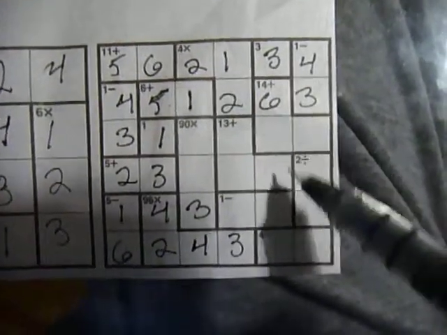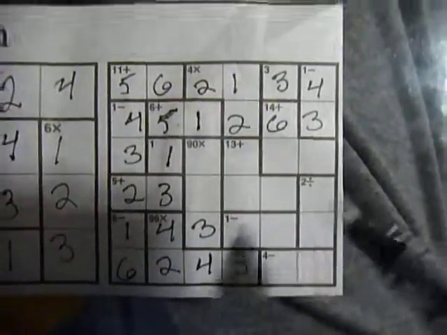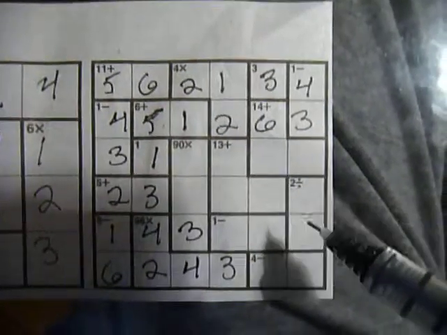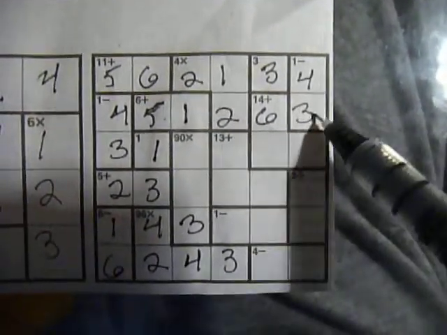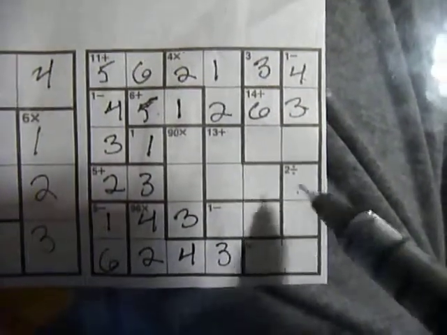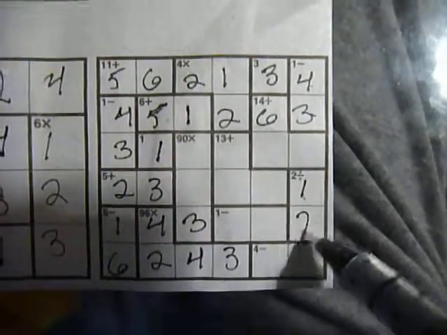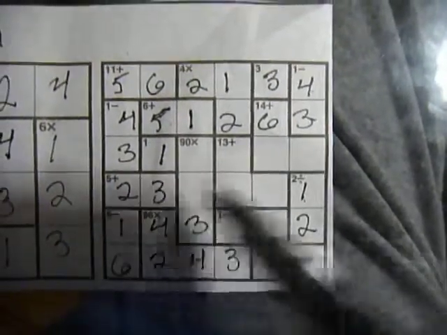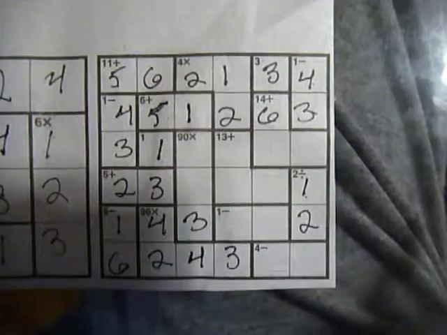Okay, let's look in here. To use division on a 6x6 square to get to 2, there's only a few things we can do. We can do 6 divided by 3, that would equal 2, but we can't because the 3 is already taken. We can do 4 divided by 2, but we can't because the 4 is already taken. So the only other option is 2 divided by 1, which is available. And we can see exactly where it will go.